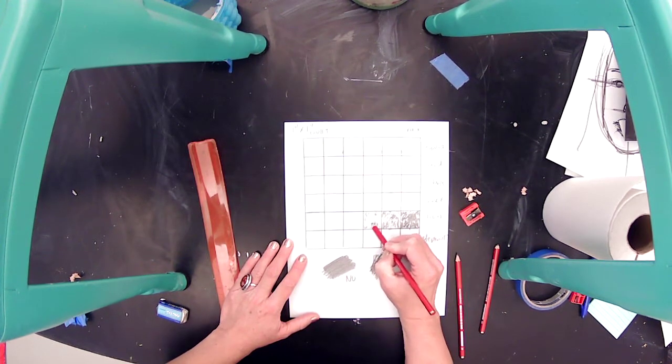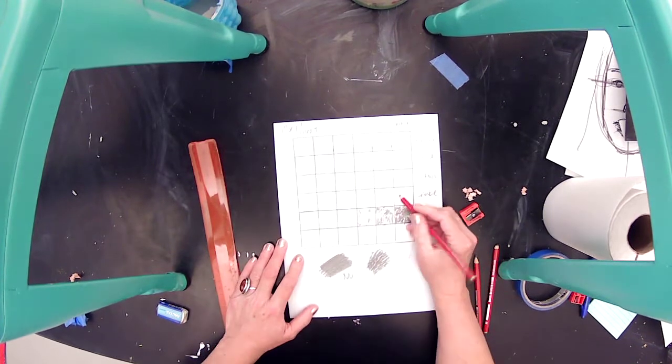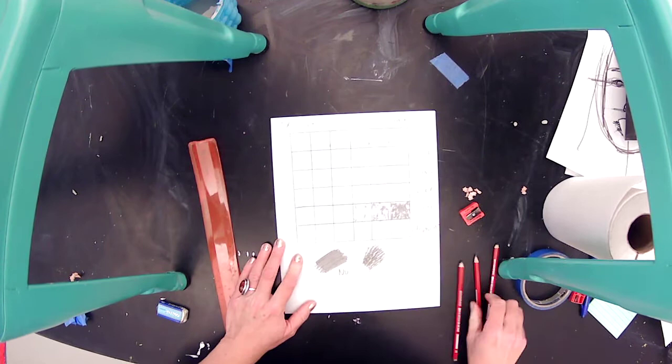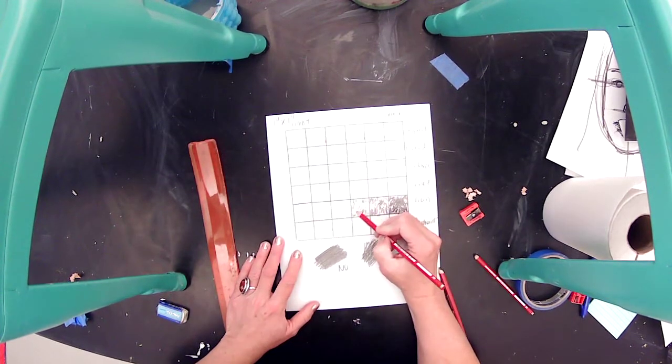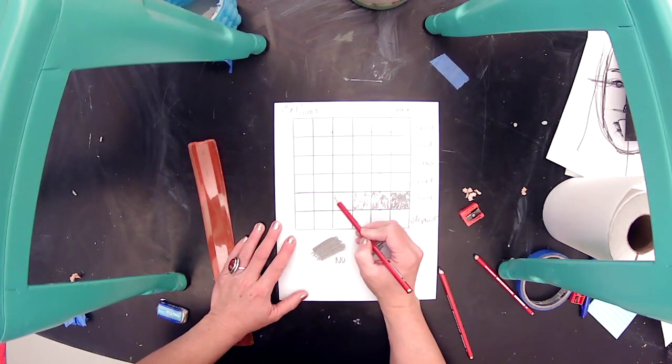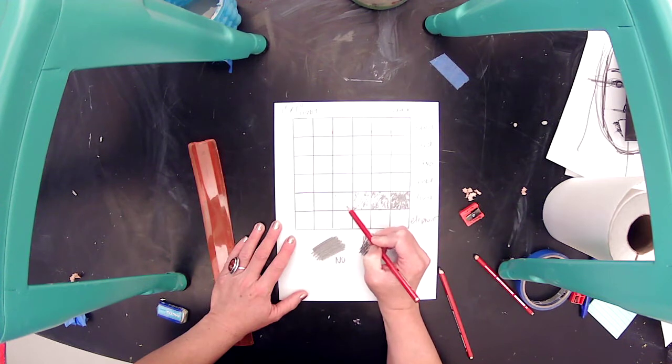So the definitions of words is important right now, right? We have to remember what value is. We have to remember what line quality is. So I'm going to go in and use a little bit of my HB, my lighter lead. Okay, now I'm going to just stick to my HB, or my 2B or whatever you have that's the lighter.